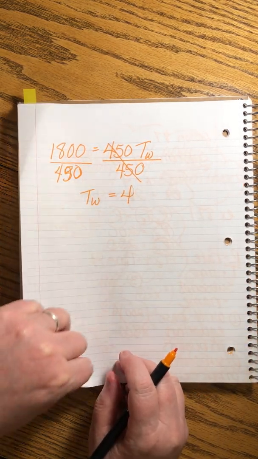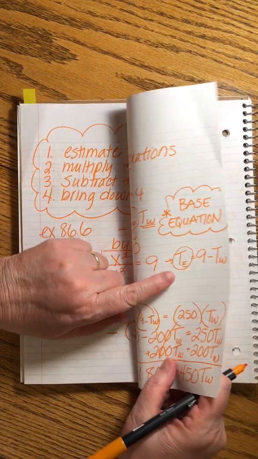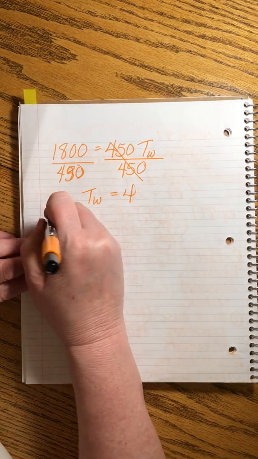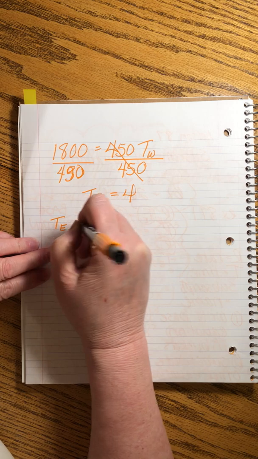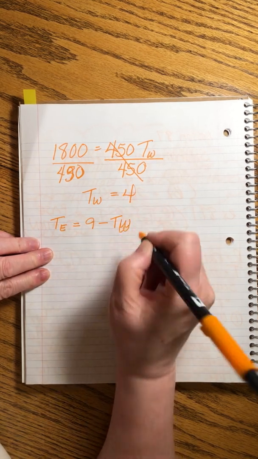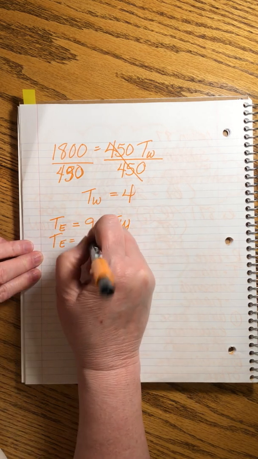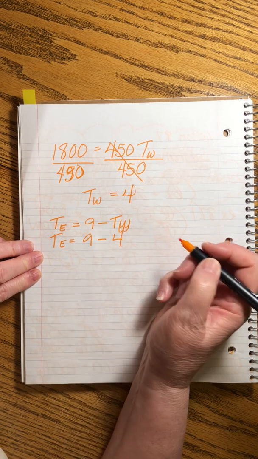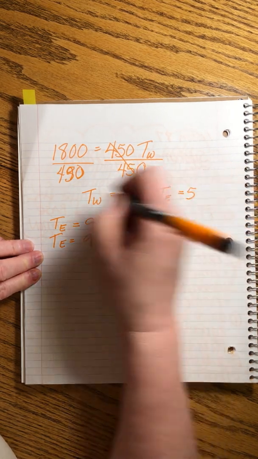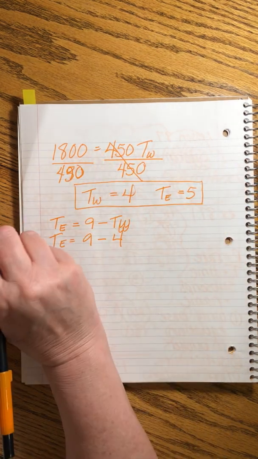And then I go back here and go, okay, I have to solve for T sub E as well. And look what we have. T sub E equals 9 minus T sub W. Whoops, I made that too big. That should be a little baby one. And we know that T sub W is 4, so T sub E equals 9 minus 4. So T sub E equals 5. Ba-dum-bum. There we go. That's the right answer.